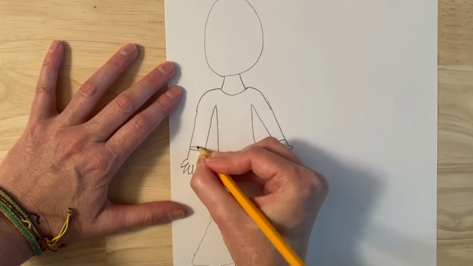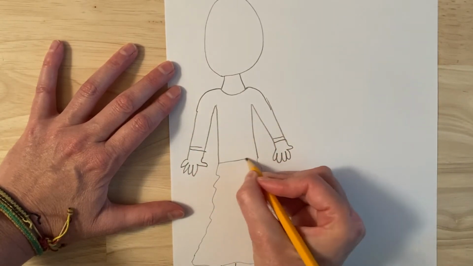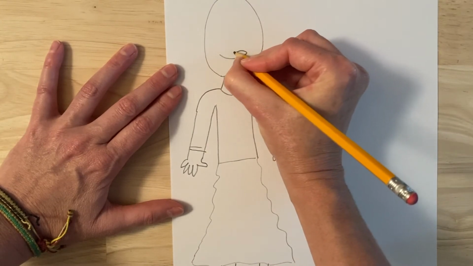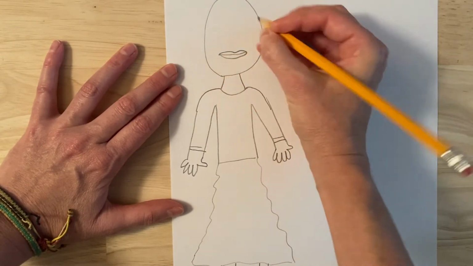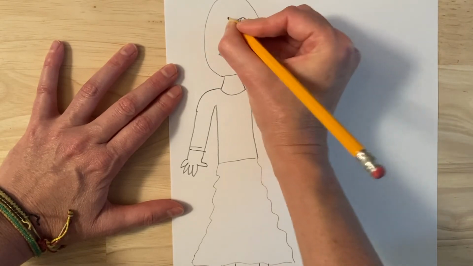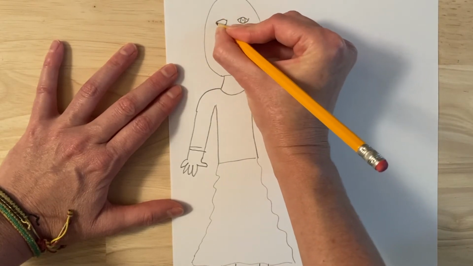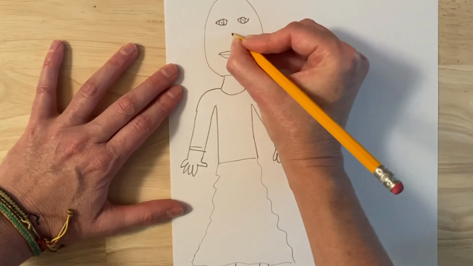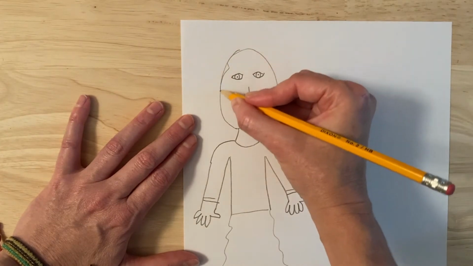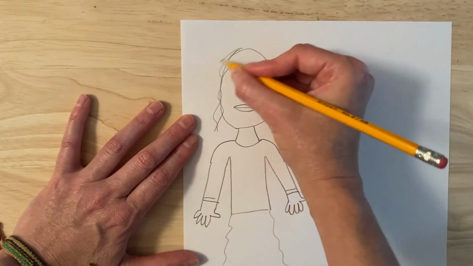And maybe you want to pick a different family member. You don't have to draw your mom. You could draw a brother or a sister, or maybe you have a cousin you want to draw. It's up to you. We're not drawing the whole family. We just want to pick one family member to draw. And right now we're just using pencil because we're going to go back later and color our drawing.